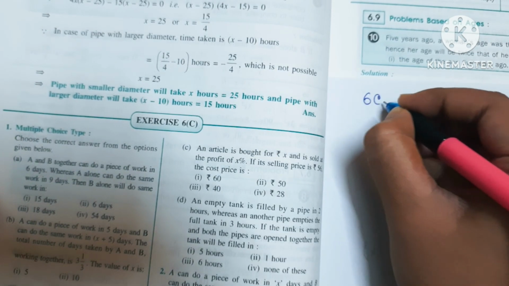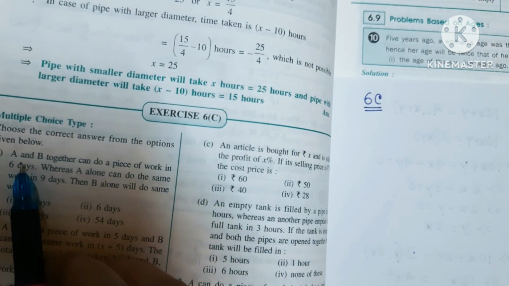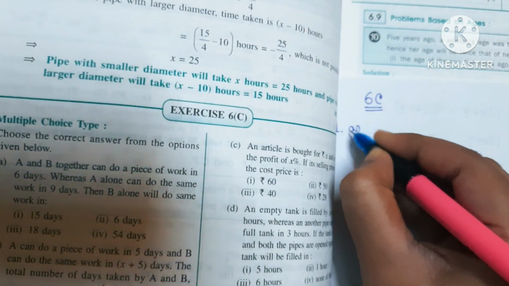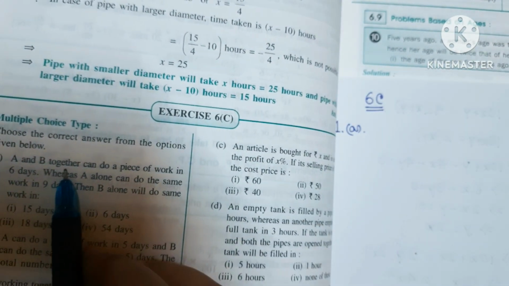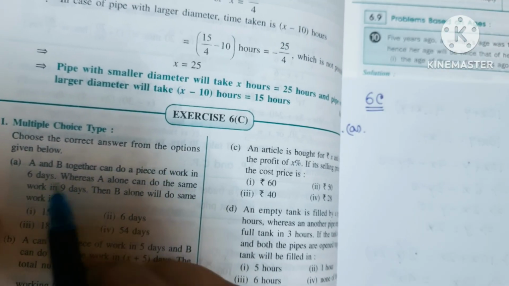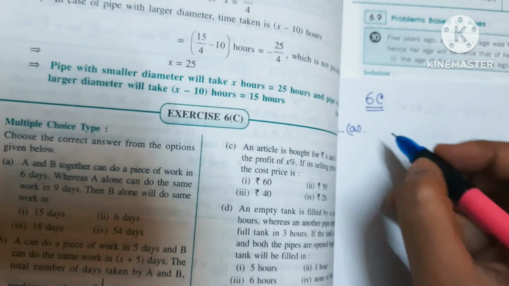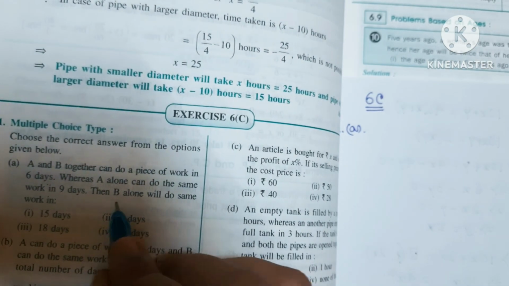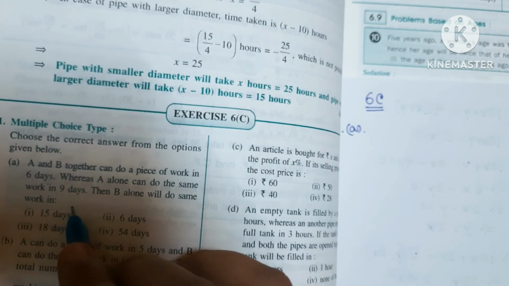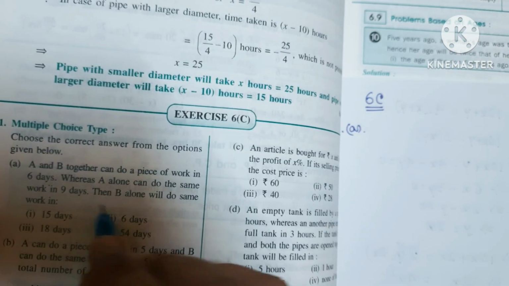Exercise 6C, question number 1, part A. A and B together can do a piece of work in 6 days, whereas A alone can do the same work in 9 days. You have to find in how many days B alone will do the same work.